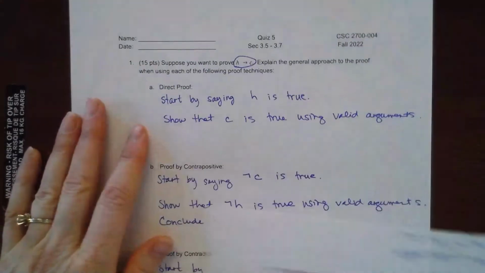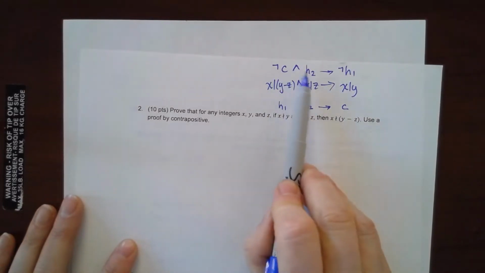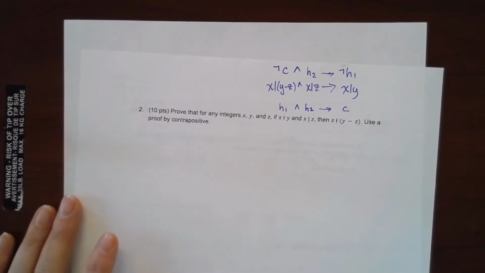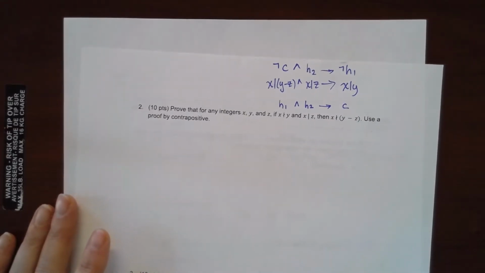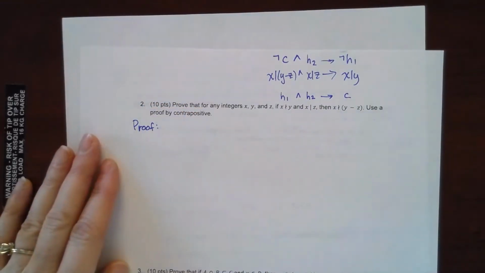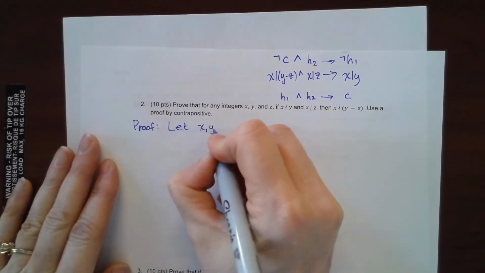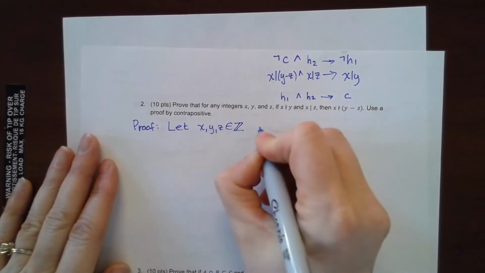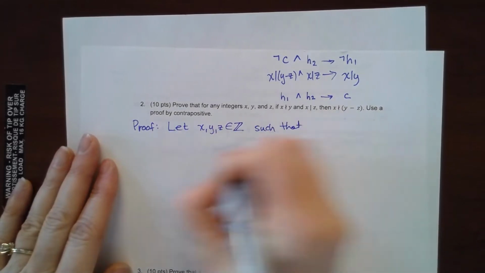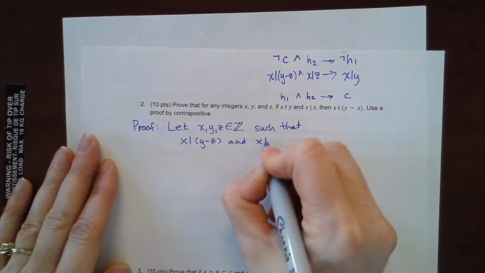So, just like we said over here, we're going to start by saying that not the conclusion is true. Well, in this particular case, it's going to be not the conclusion and hypothesis 2. So when we have multiple hypotheses, it could be not the conclusion and all the hypotheses that you kept. But we would start by saying that in our proof. So we would say, let x, y, and z be integers such that x divides y minus z and x divides z.